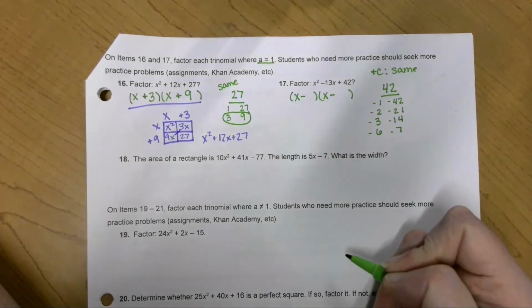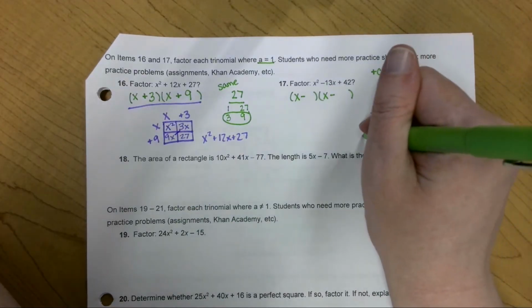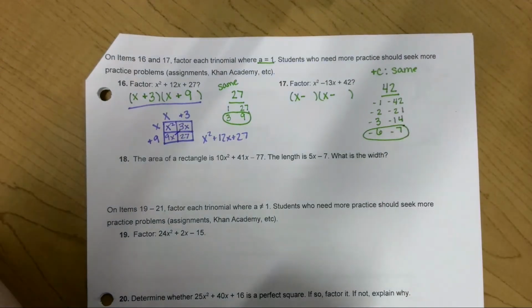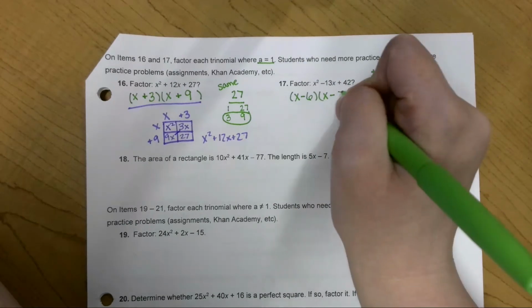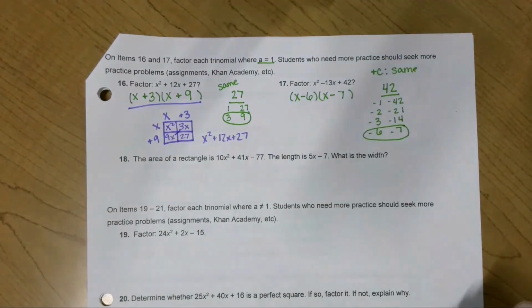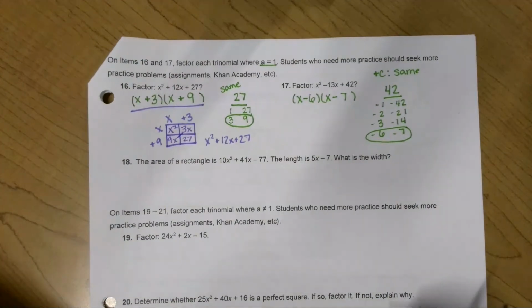And then we need one set that will add to give me negative 13. And that set is going to be negative 6 and negative 7. So our factored form is x minus 6 times x minus 7. And then again, you can check it using the box method.